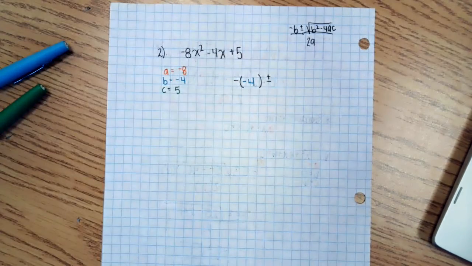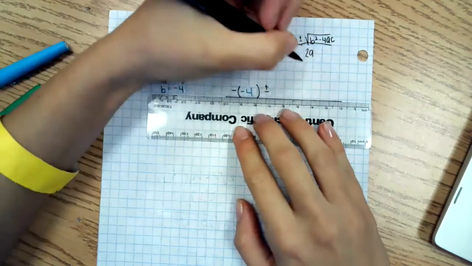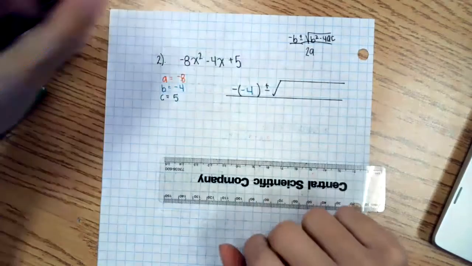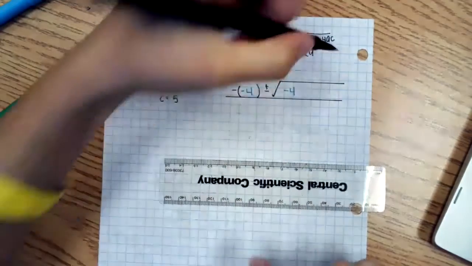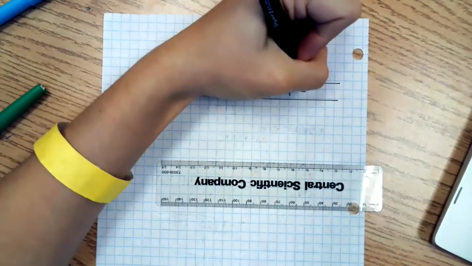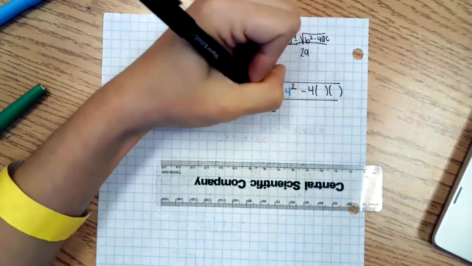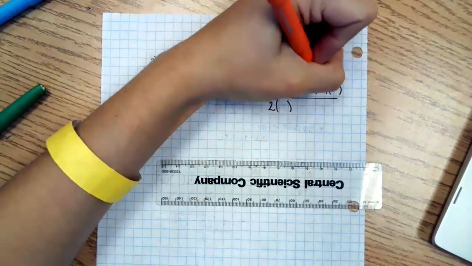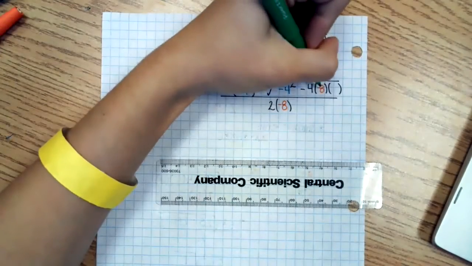and I've got to use my ruler because I'm getting some bad lines. Plus or minus the square root of b squared. Let's even color code that. b squared minus 4ac divided by 2a. So 4 times a is -8. -8 goes down here as well. 4ac.